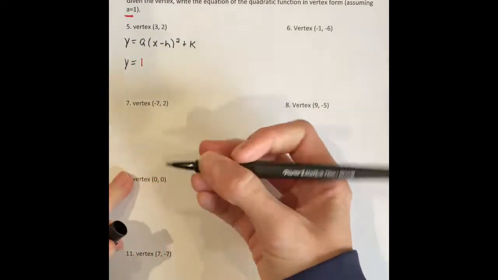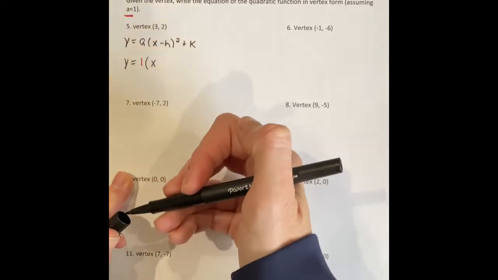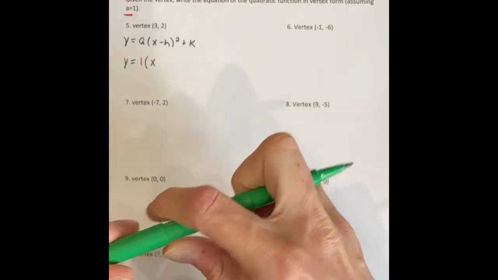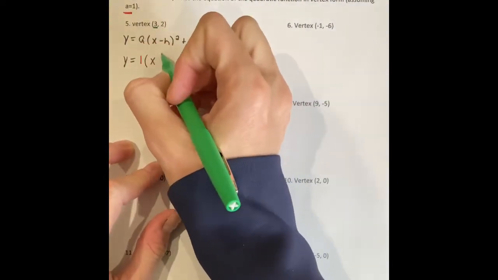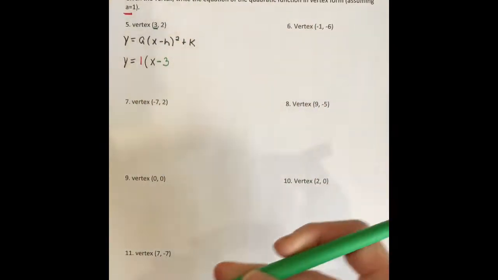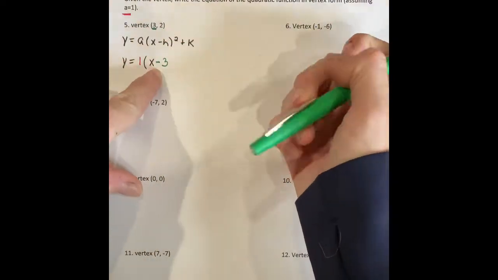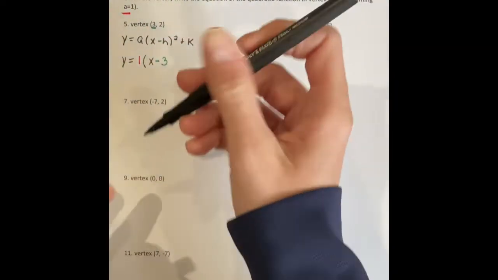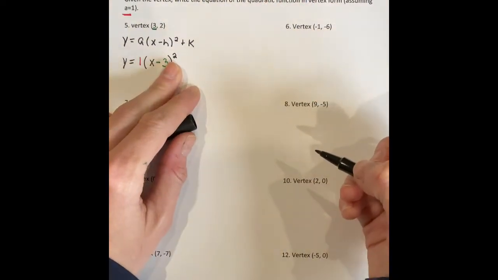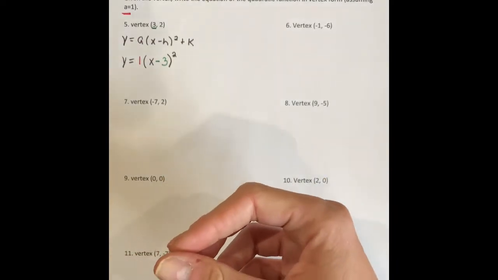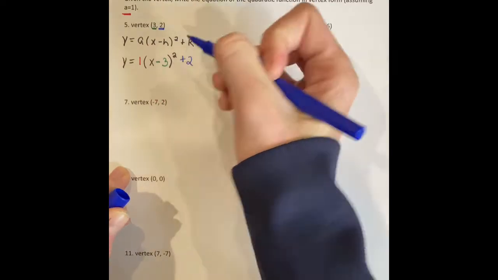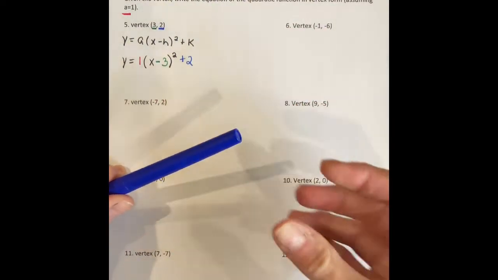Then we have x minus h. So that says take whatever our h value is there. And our h value here is 3. So I need to minus the 3. Remember, it's always going to be the opposite. So it's a +3 here, so it's a -3 here. So that makes sense. Parentheses, squared. Don't forget that little squared. A lot of people tend to forget that squared there. Then plus k, and our k value is 2. That's a +2, so you leave it as a +2. And there's our equation in vertex form.